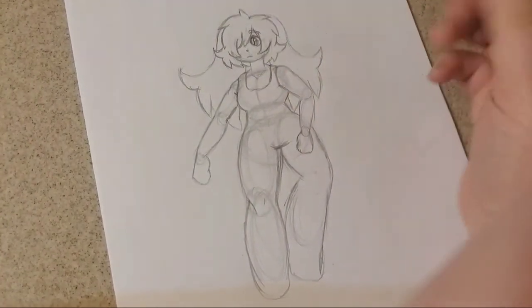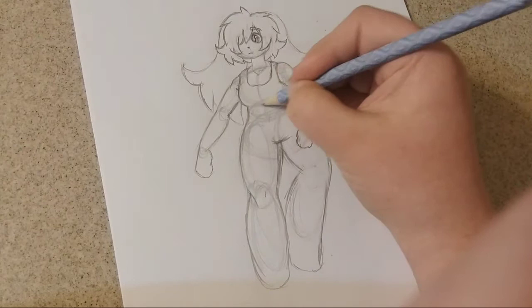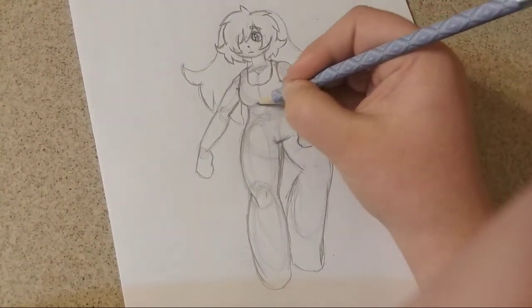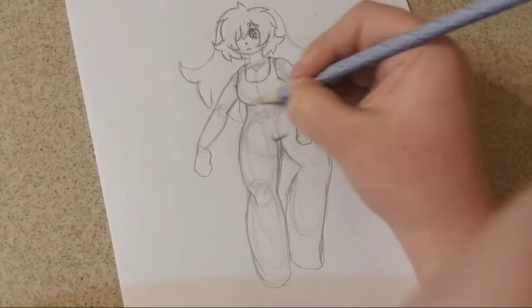And then, see here, she has a little sash around her waist. So we'll make a little sash right here.